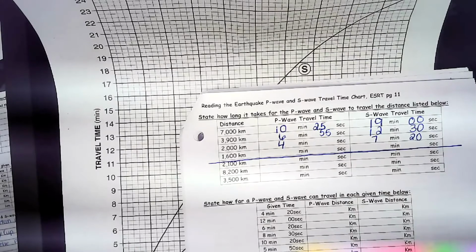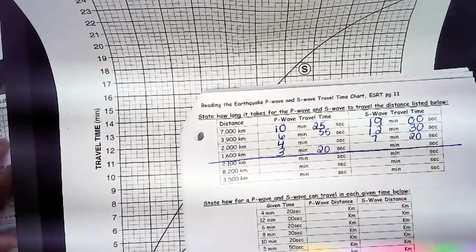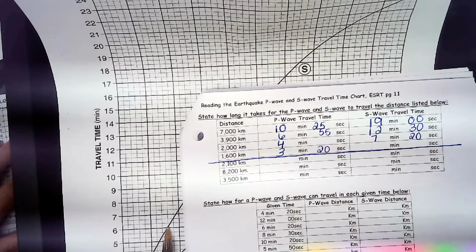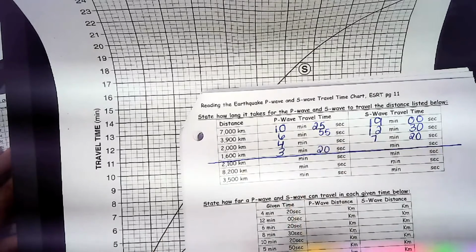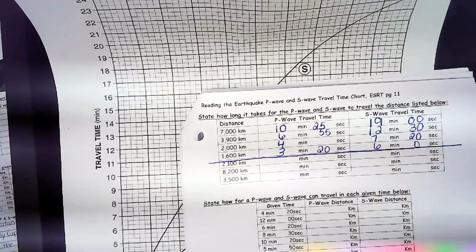Yep. I also did. And then the S wave. What'd you say? 6 minutes. Oh, 6 minutes looks good. Not so bad, right? I legitimately said this is going to be the hardest thing we're going to do all year. You okay with it so far? But I'm going to warn you, this is not hard.